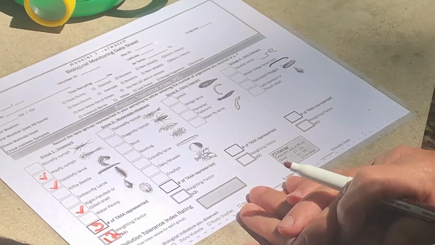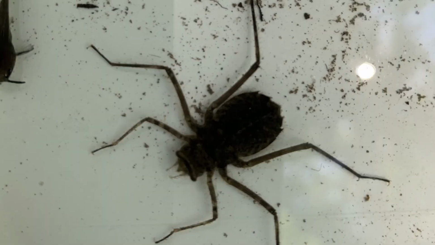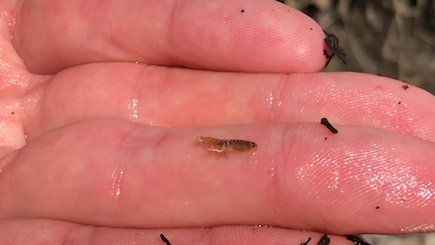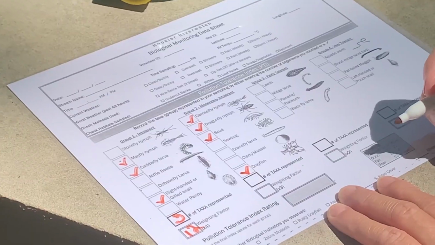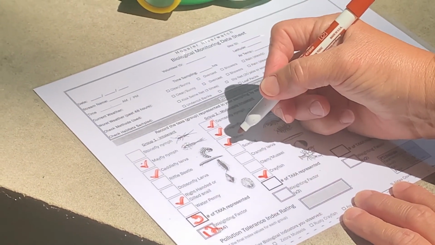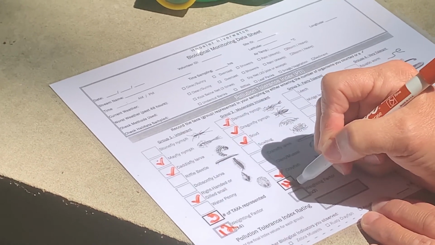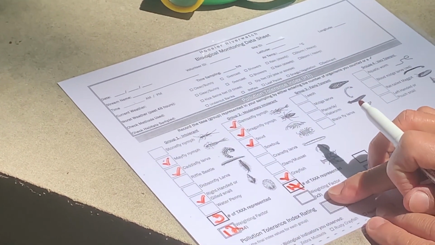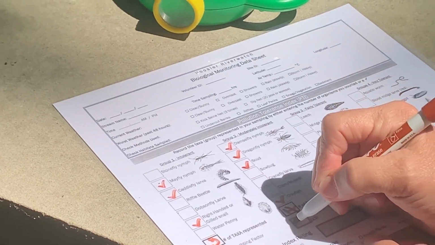Then we'll go to group 2. We found damselflies and dragonflies and scuds and a crayfish. That's 1, 2, 3, 4. 4 taxa. The weighting factor here is 3. So 3 times 4 is 12.